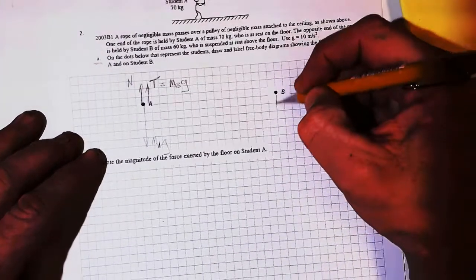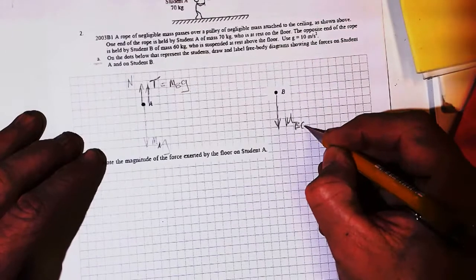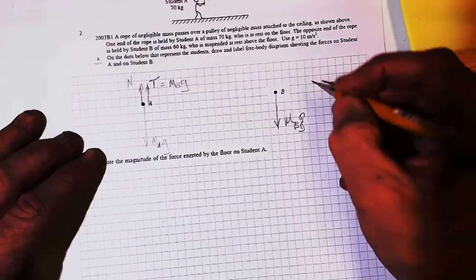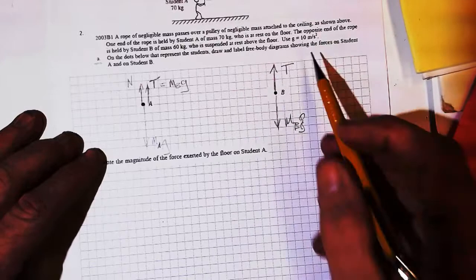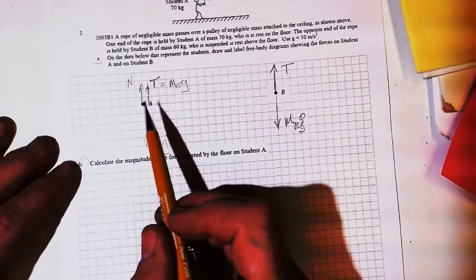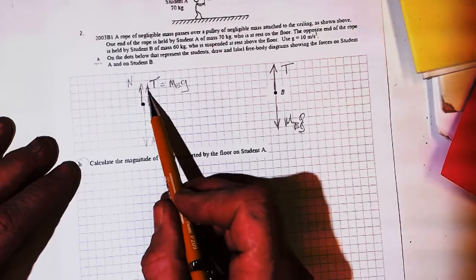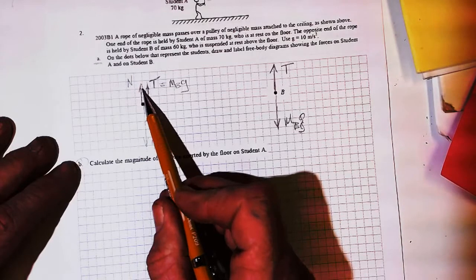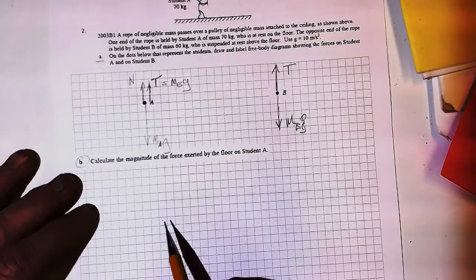Meanwhile, B is straightforward. He's got his or her weight, mBg, and the tension in the string. And it's in equilibrium. Those two are equal. So the only thing I'm not sure about is whether these two are equal to each other, but certainly these two added together are going to equal this one, because, once again, static equilibrium.